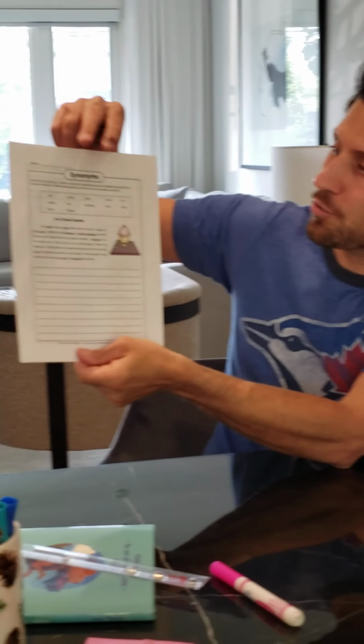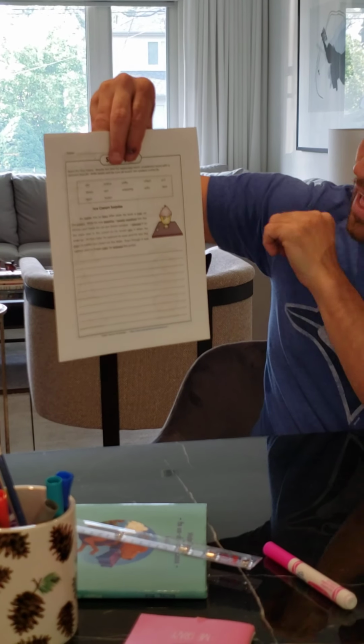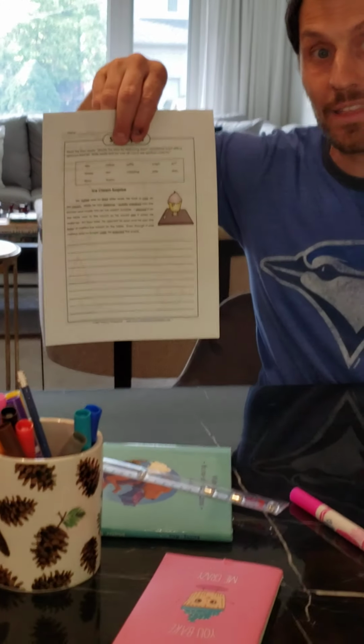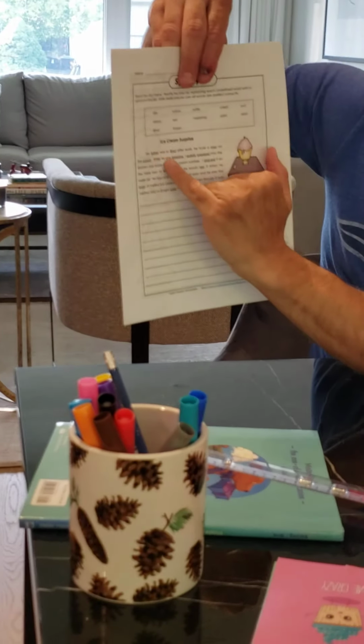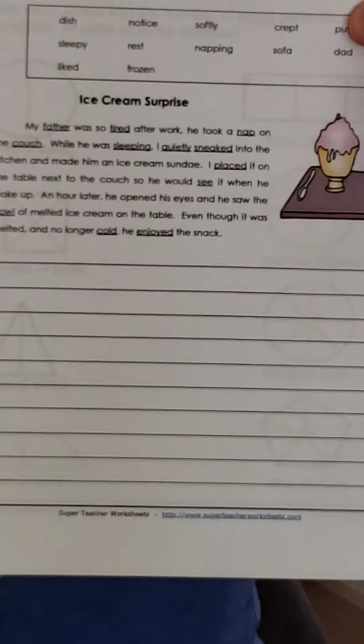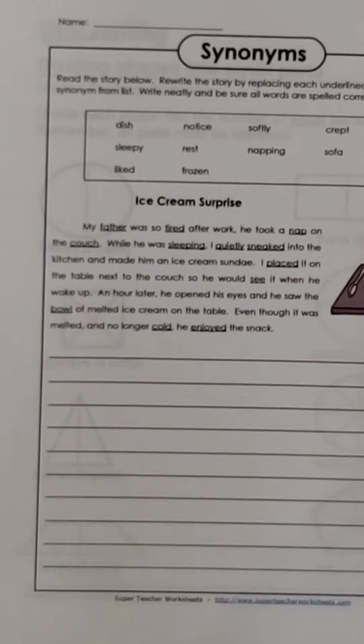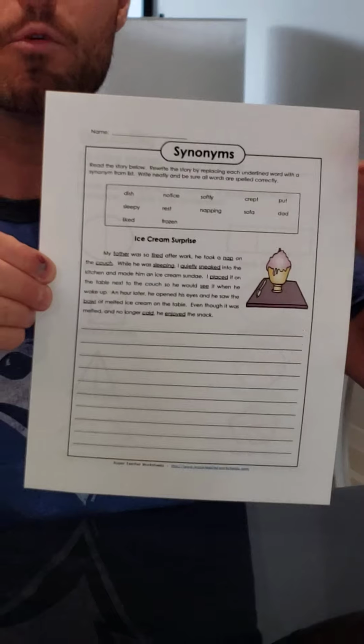What I'm going to ask you to do is read the paragraph here called Ice Cream Surprise. And then I'm going to ask you to rewrite the paragraph. And each word that is underlined has a synonym here in the word bank that you can replace it with. And when you rewrite the article, it will be with the brand new synonym. So then you can read them back side to side to each other and compare. It will be the same information, but using a synonym to replace the underlined words.